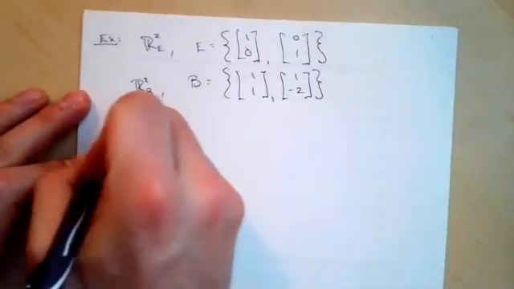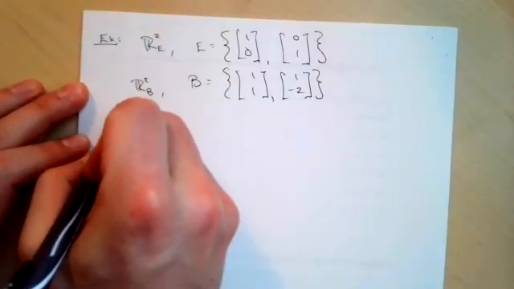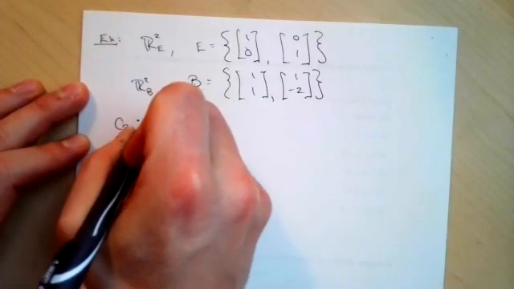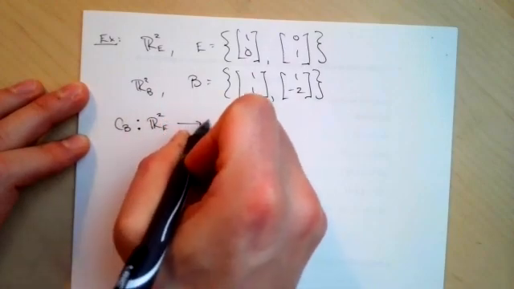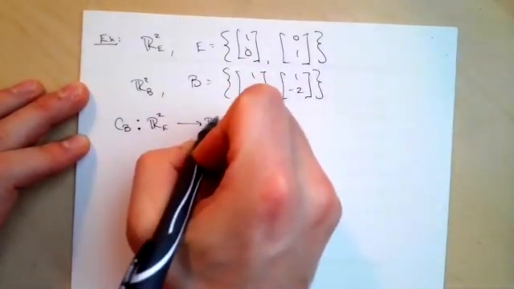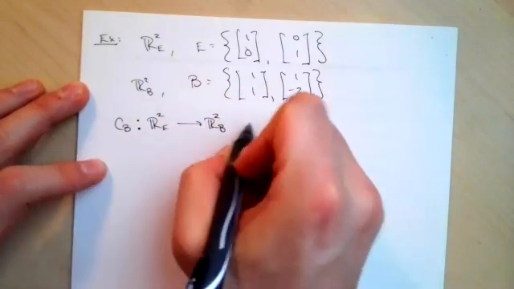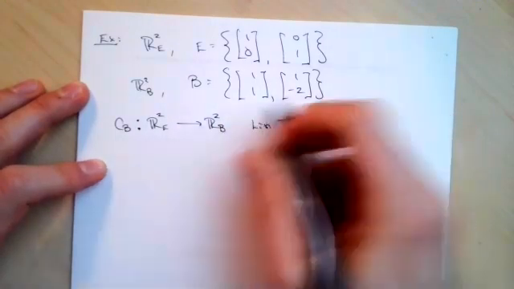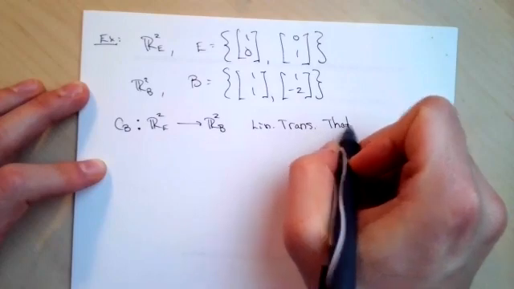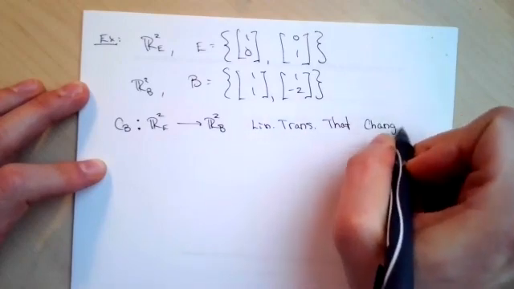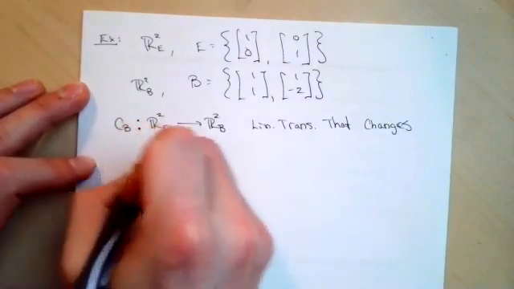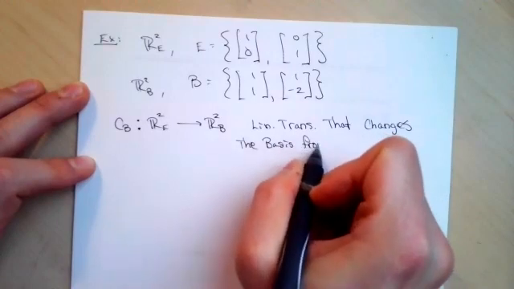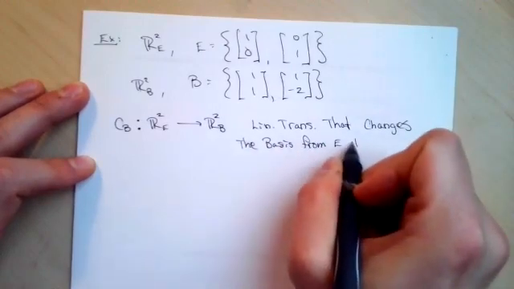And so what we want to think of, the matrix CB is going to be a change of basis from R2 basis E into R2 basis B. This is a linear transformation that changes the basis from E to B.